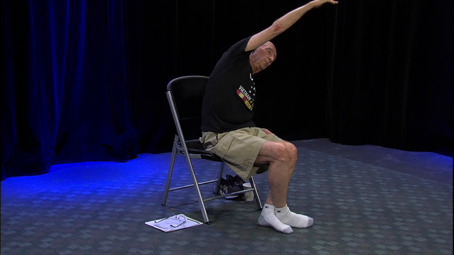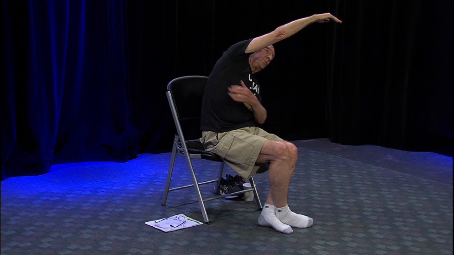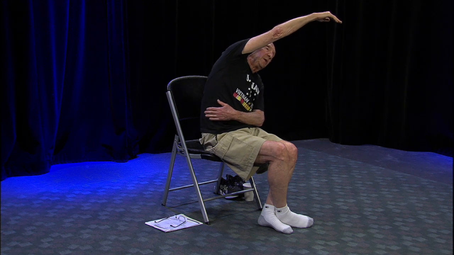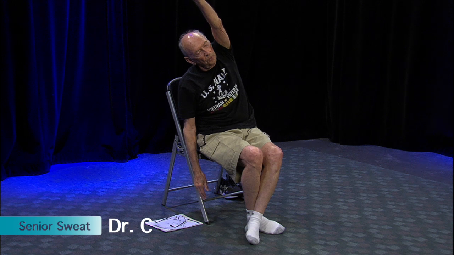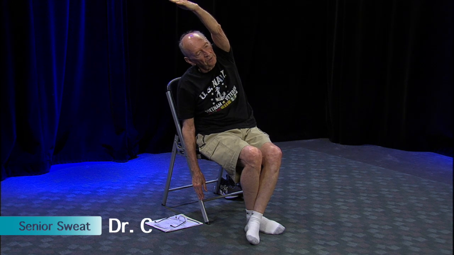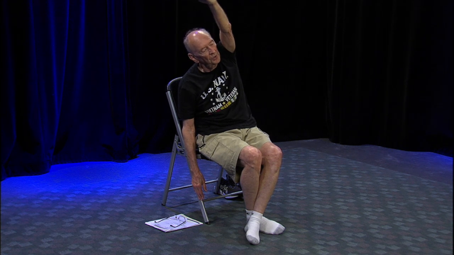Well, you can do even better than that. Put the right leg over and arm over. Now you're really stretching those oblique muscles and the quadratus lumborum on that side. Then you bring the other leg over. Oh, great stretch. Great stretch.